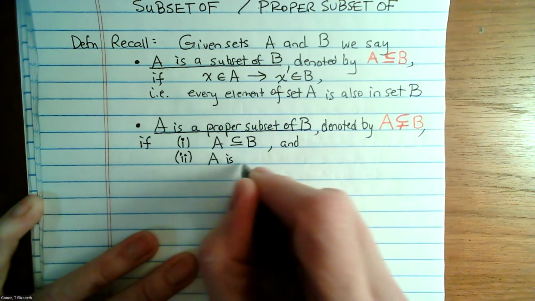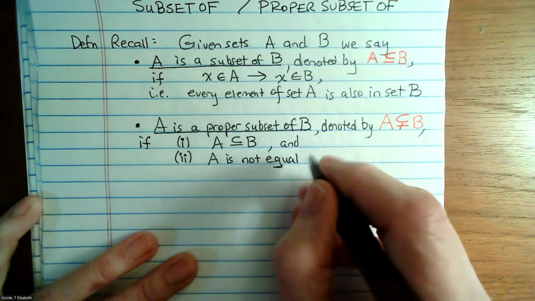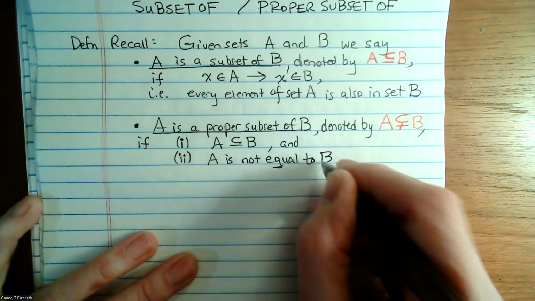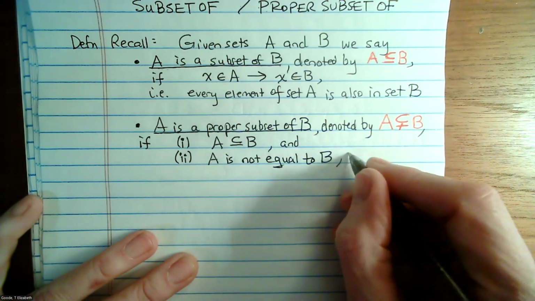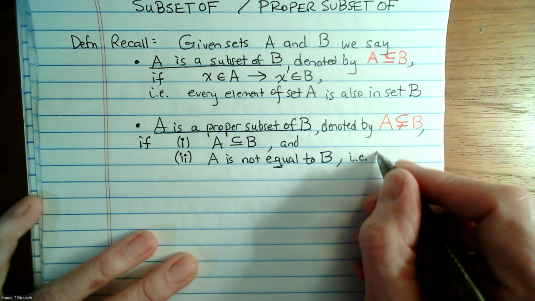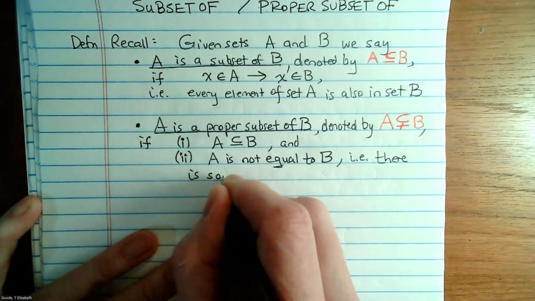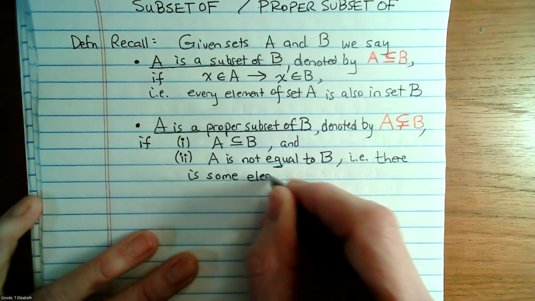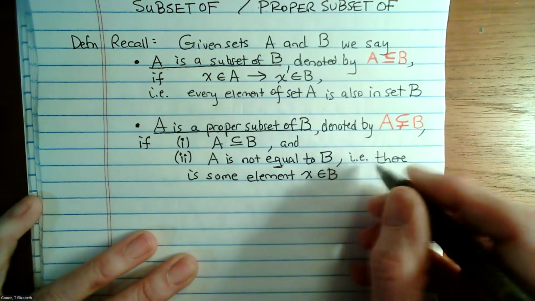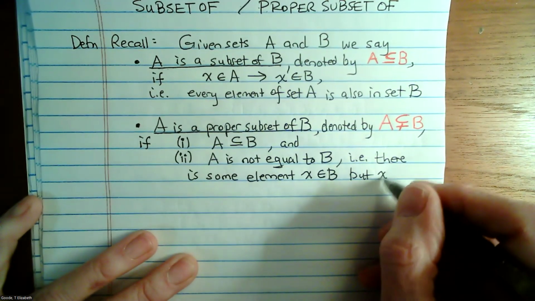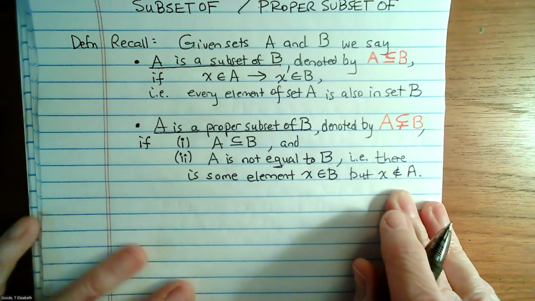A is not equal to B. But if everything that's in A is already in B, the only way A is not equal to B could happen would be, for example, there is some element x that's in B, but x is not in A. So there's something that's sitting in B that's not in A.